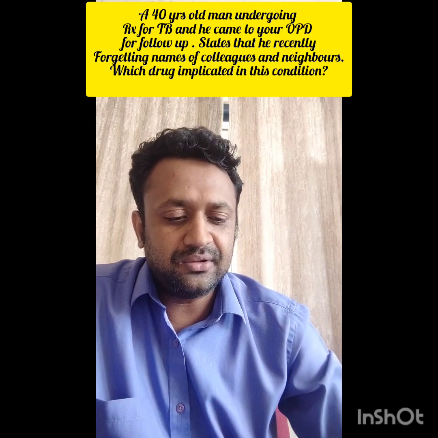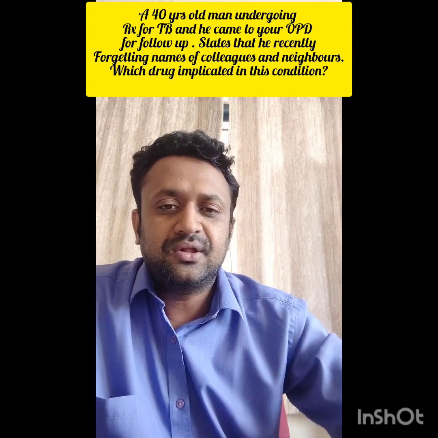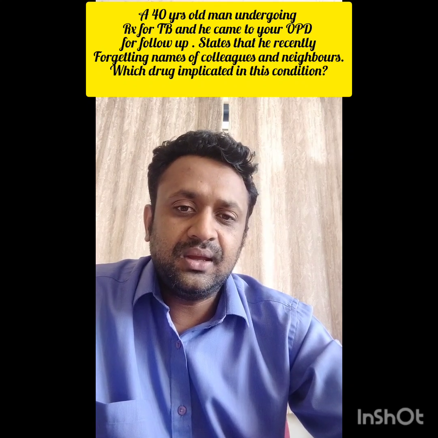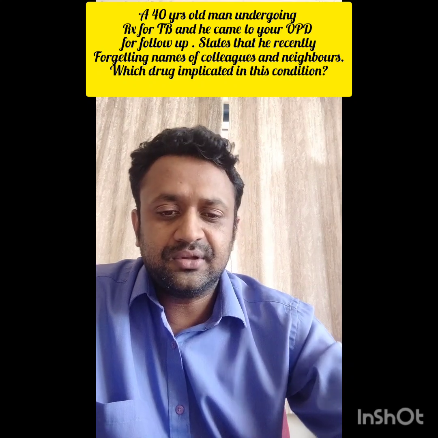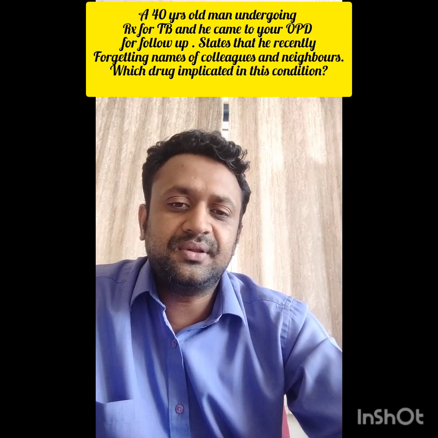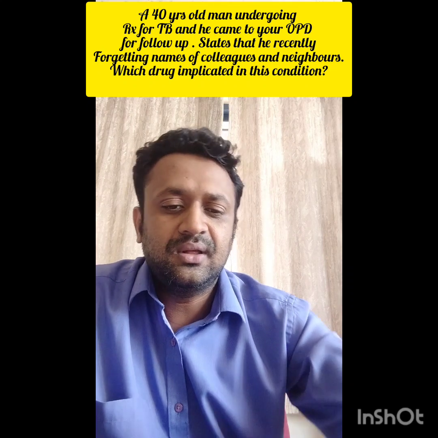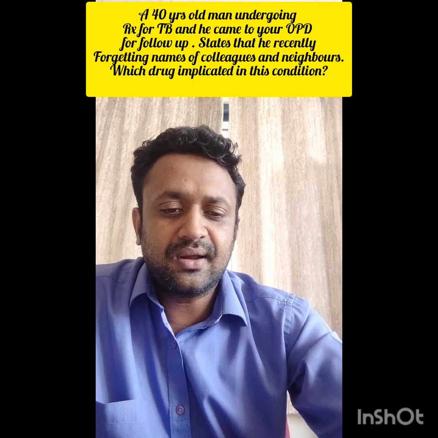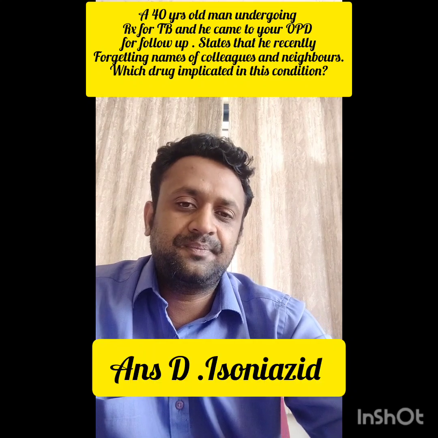Isoniazid also produces other adverse effects like peripheral neuropathy, optic neuritis, and sometimes with high doses it produces seizures. Recurrent seizures occur with high doses of isoniazid, and we can treat these recurrent seizures by giving intravenous pyridoxine therapy, that is vitamin B6.